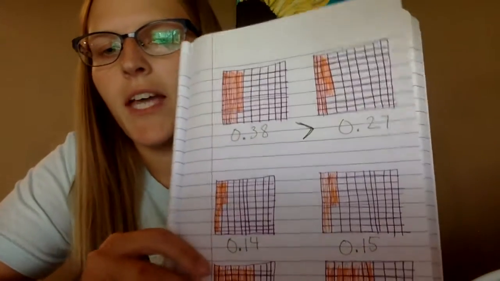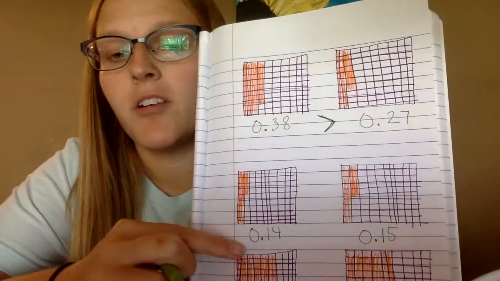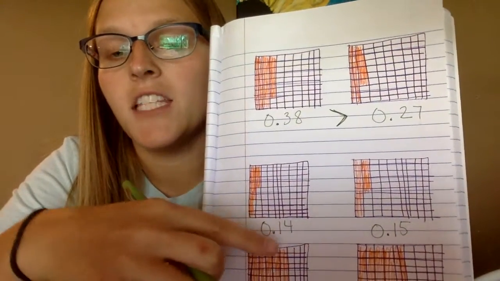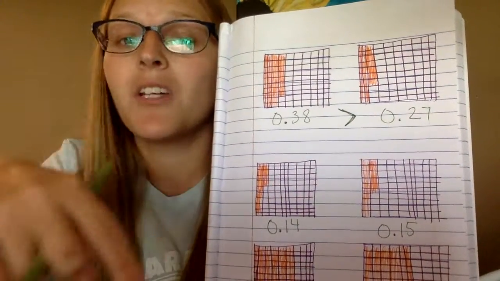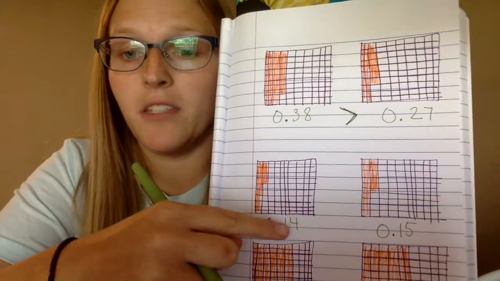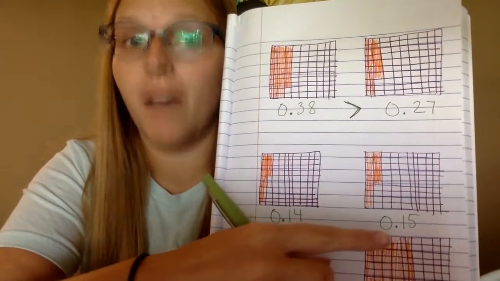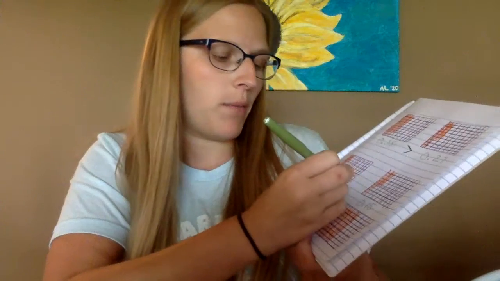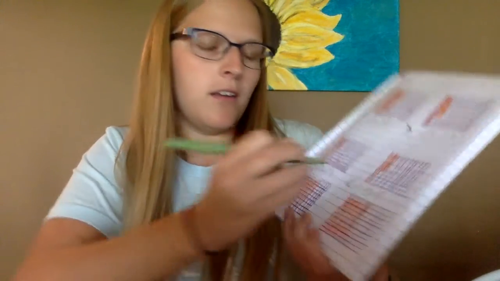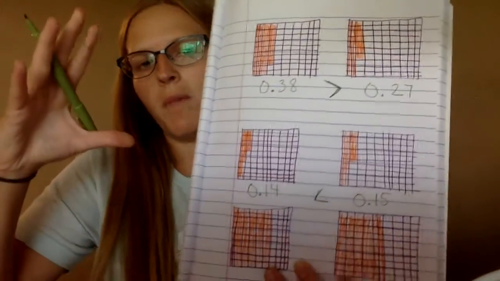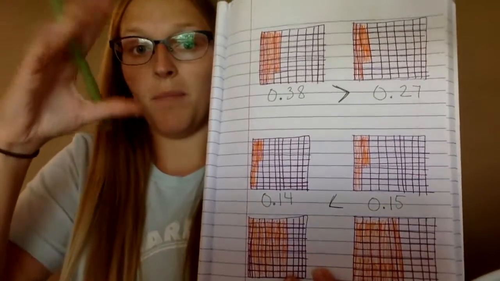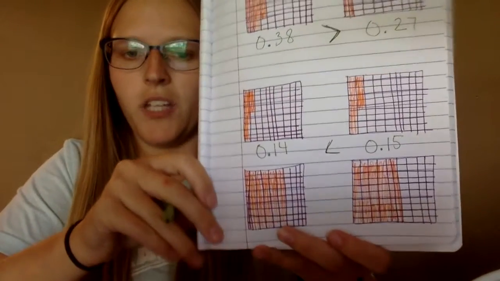Okay, so again, I look at the place value, they both have 0. In the 10 spot, they both have a 1, so then I have to go to the 100 spot. This one has a 4, this one has a 5. 5 is greater than 4, so I'm going to make my symbol going this way. Remember, we always want the open mouth going to the bigger, the greater. Now let's look at this one down here.